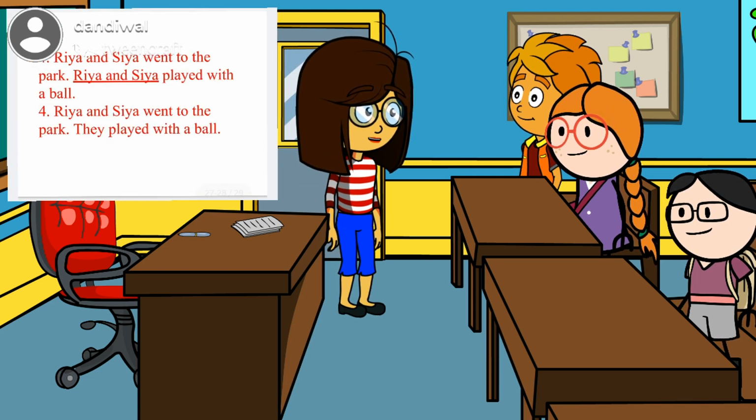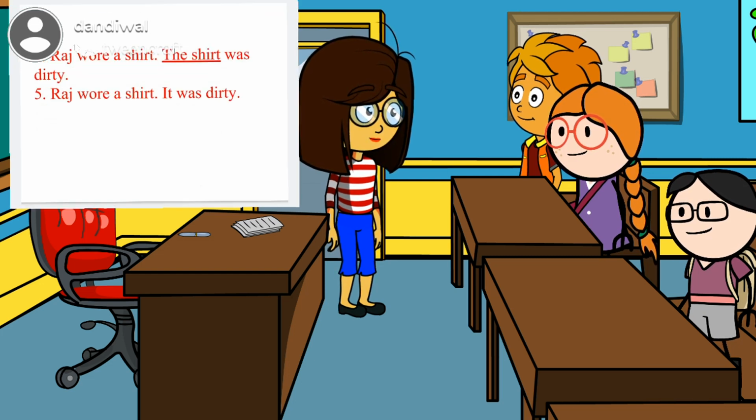Next sentence. Ria and Sia went to the park. Ria and Sia played with the ball. Children, I have told you when we are going to talk about more than one person, then we will make use of they. Ria and Sia went to the park. They played with the ball.